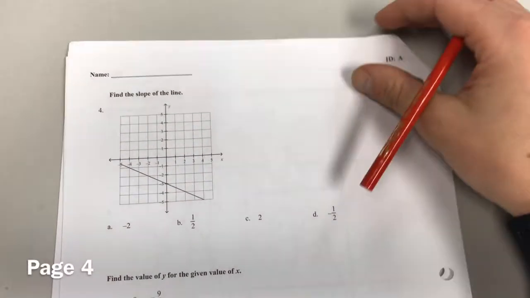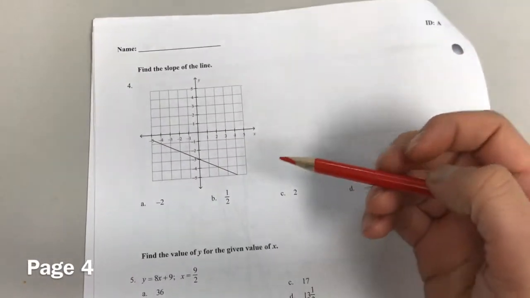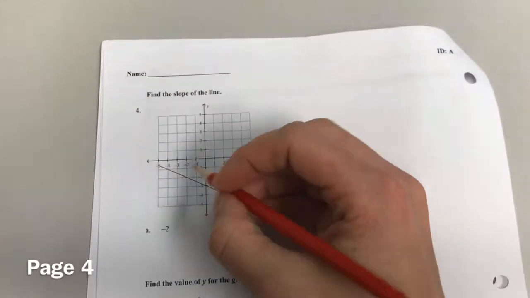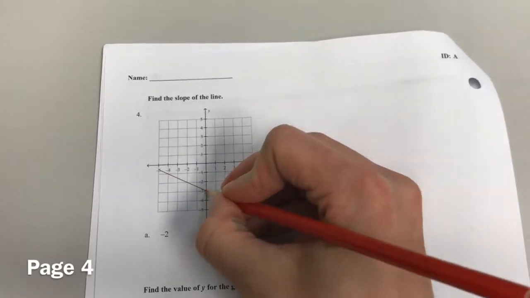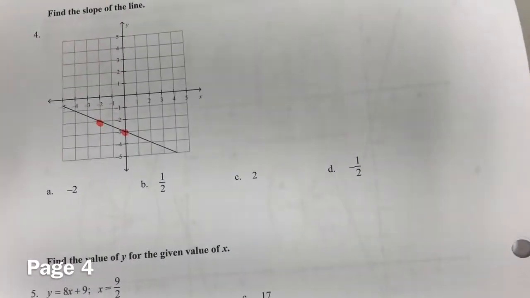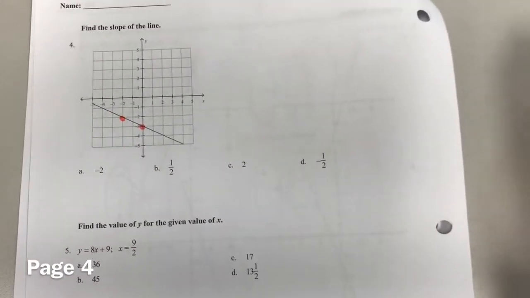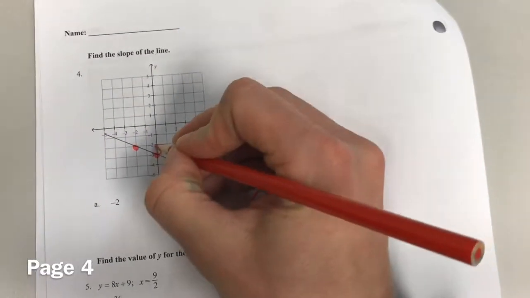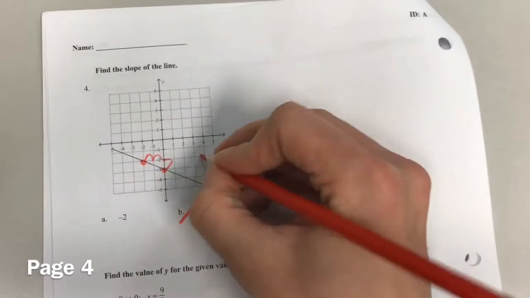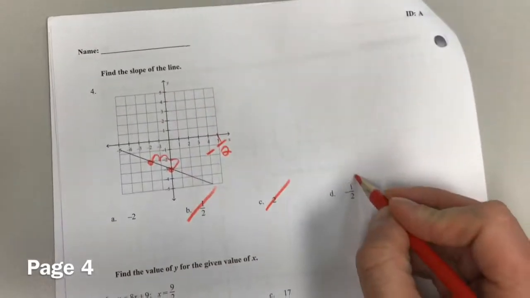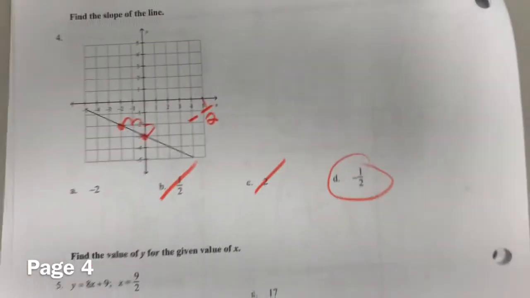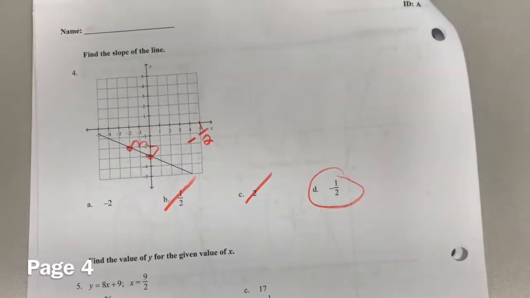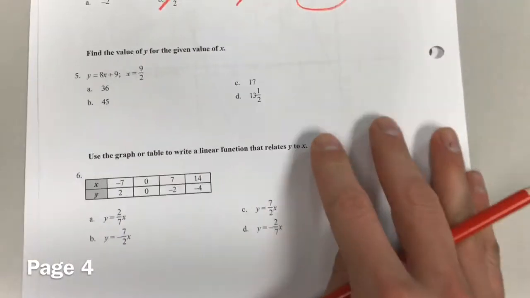All right, problem 4. Find the slope of the line. All right, this line doesn't have any points, so I'm just going to throw a couple points on it. Negative slope, because it goes down and to the right, up and to the left, so that eliminates u, up 1 over 1, 2, -1 over 2, -1 over 2. There you have it.